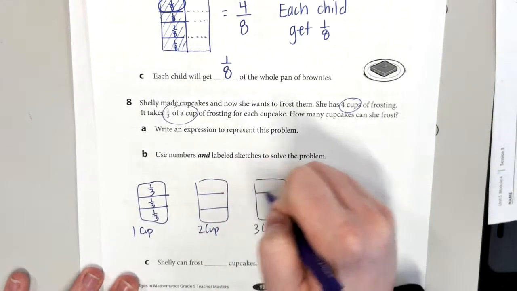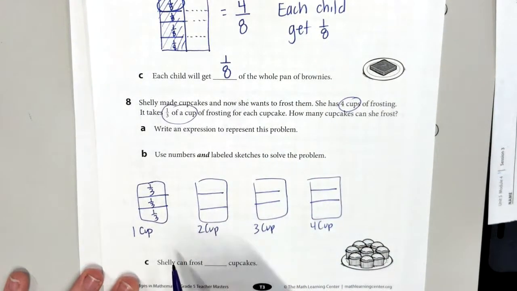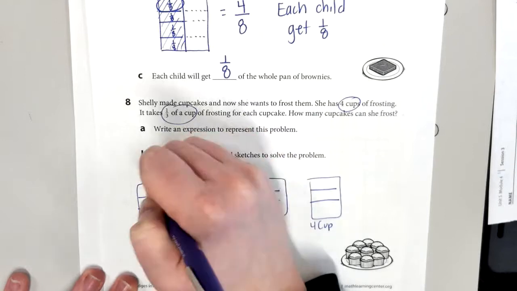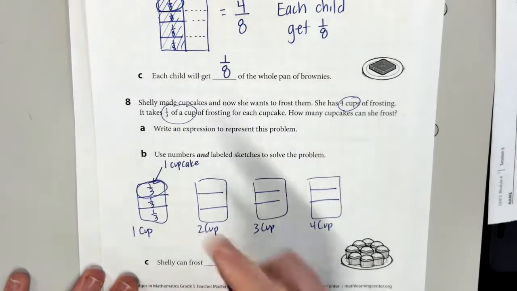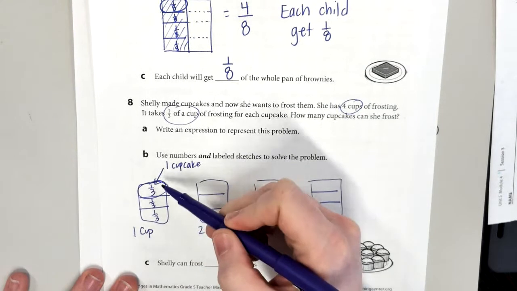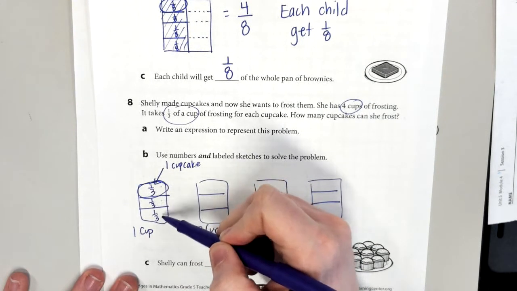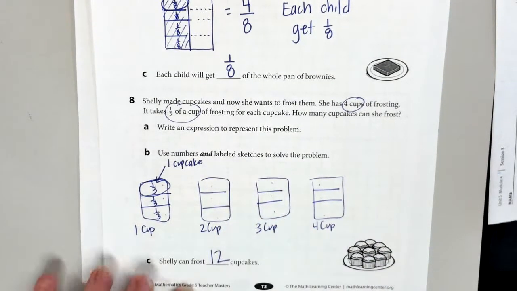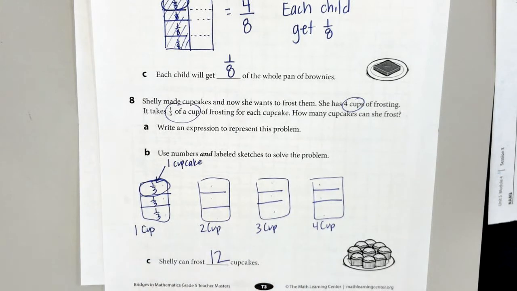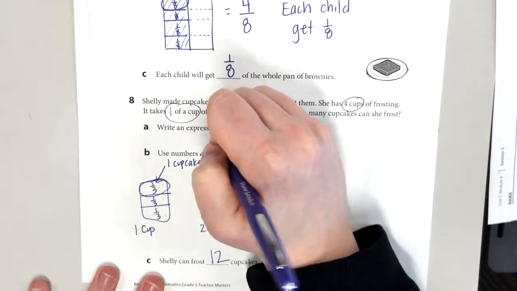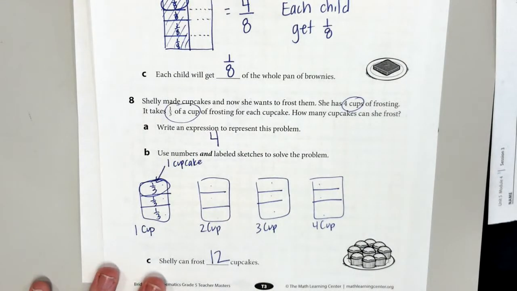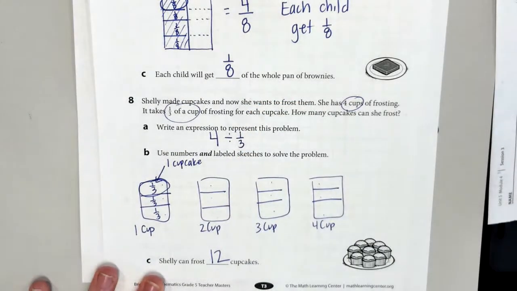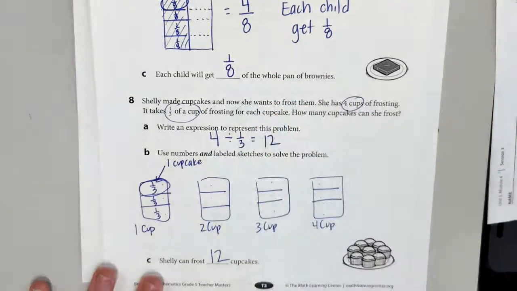So if I do that with all of them, I know that there's 3/3 in a cup. This is how much I can use for 1 cupcake right here. This is how much for 1 cupcake. So how many total cupcakes can I make? This one, 1, 2, 3, 4, 5, 6, 7, 8, 9, 10, 11, 12 cupcakes. What is my problem? I know that I took 4 cups divided by each cup. I can split it into thirds. Got me to my answer of 12.